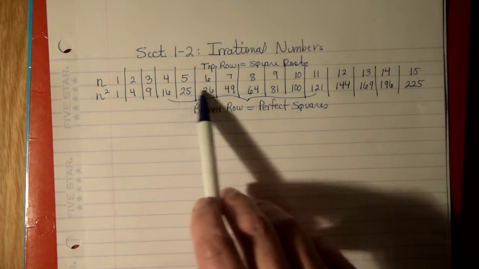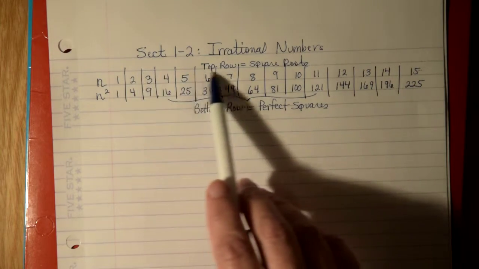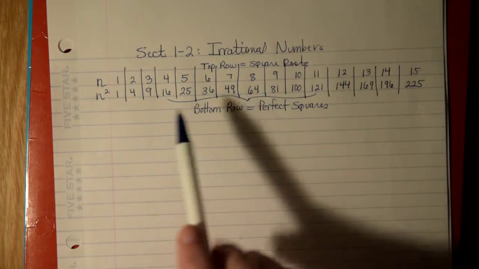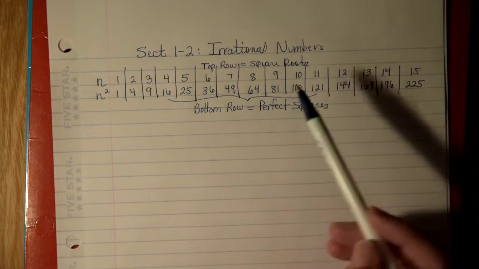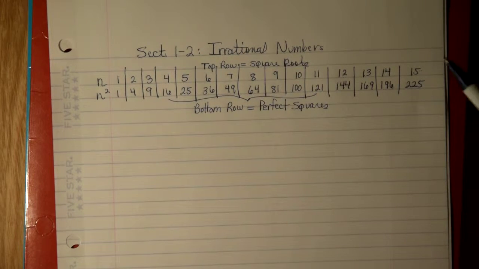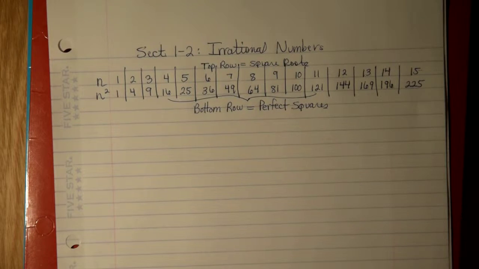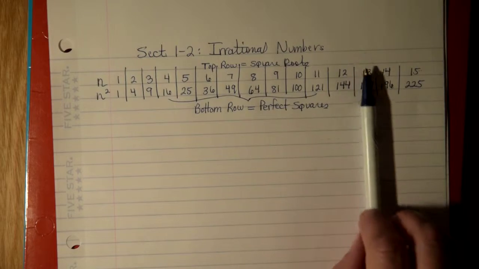So this bottom row, those are all the perfect squares. The top row, those would be the square roots for the perfect squares. And you have to know the whole bottom row. So if I give you 8, you know that's 64. If I say 15, you know the square is 225. And vice versa. If I give you 225, you know the square root is 15. So you need to know these, but you should really already know up to 12, so it's just the last 3.